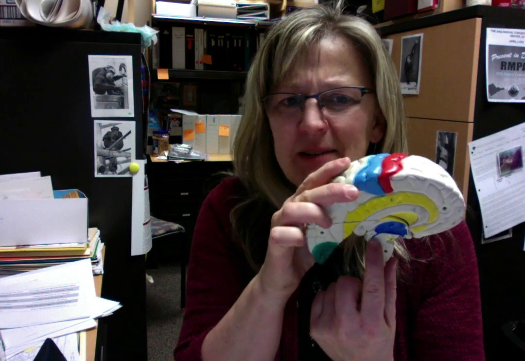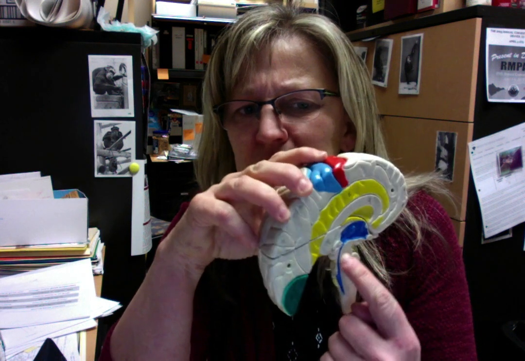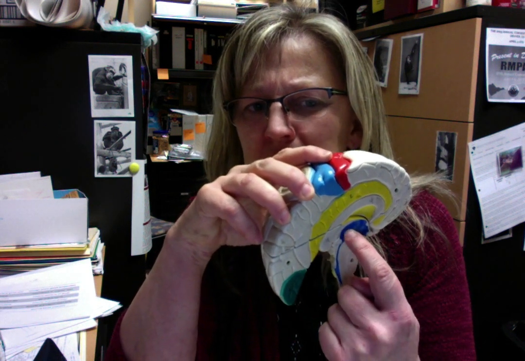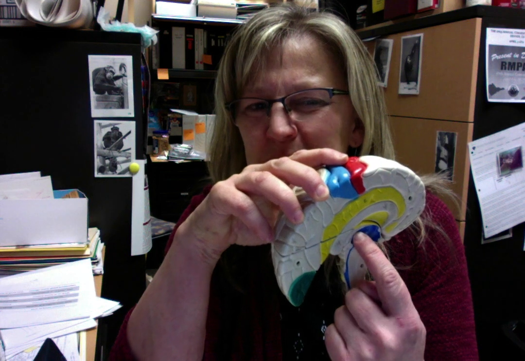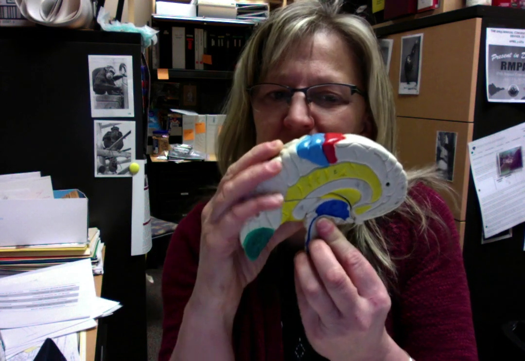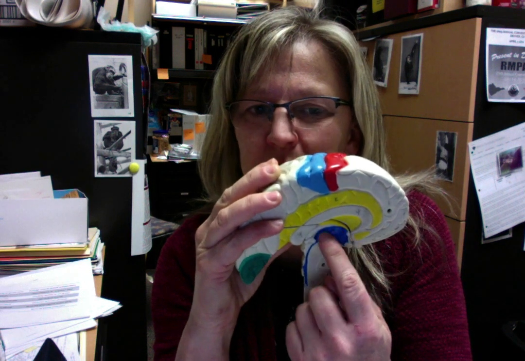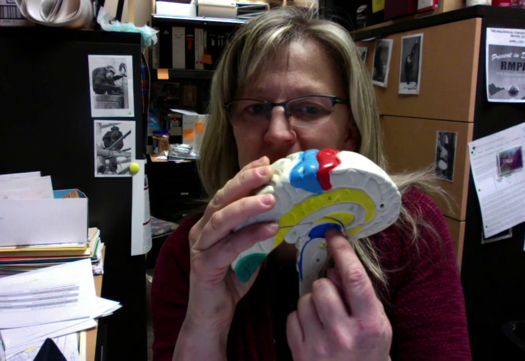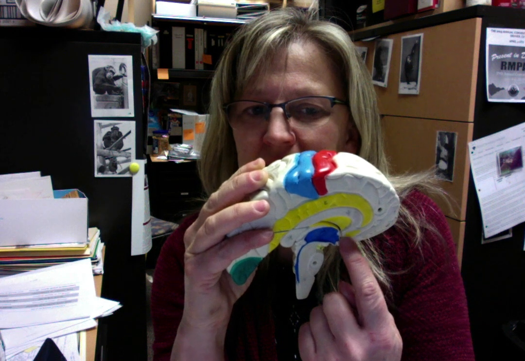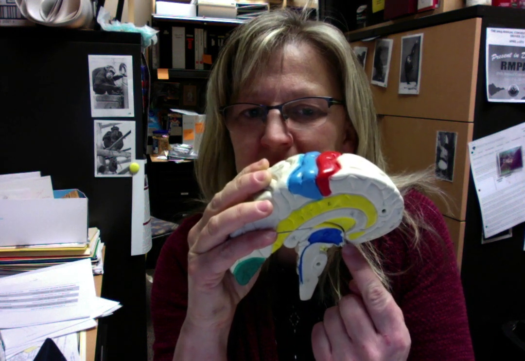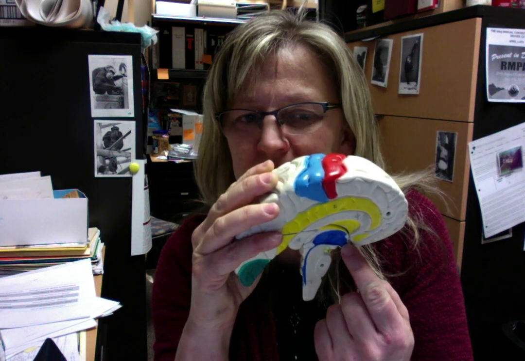And then if we open it up and look this way, here's the midbrain. I didn't mention it in the last video, but it's the structure right above the pons and below the thalamus. So then the structures that you can see here are, this in blue represents part of the thalamus, and then the hypothalamus is right down here in front of it.